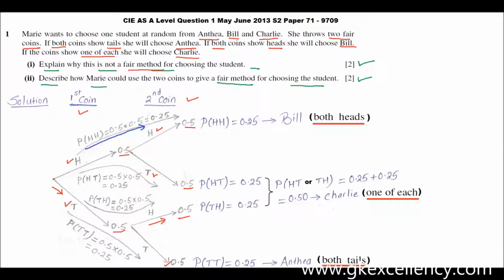So when I'm traveling, this is my head and this is my head. The probability of getting the first head and the second head, both heads here: 0.5 here, 0.5 here. Multiplying it together gives 0.25. So I indicated it here, 0.25. So if both heads, then choose Bill. If they say both tails, then choose Anthea.